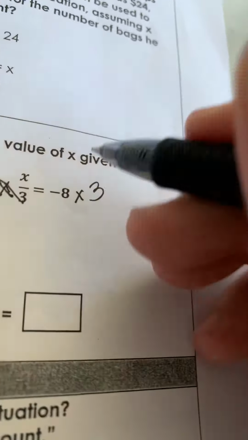61. Which of the following inequalities has a solution set represented by the following graph? Now, look where my variable is first. My variable is on the left, so I don't have to flip the sign.